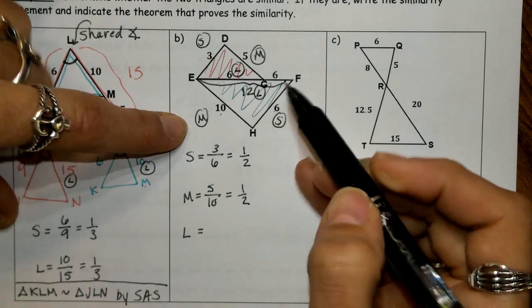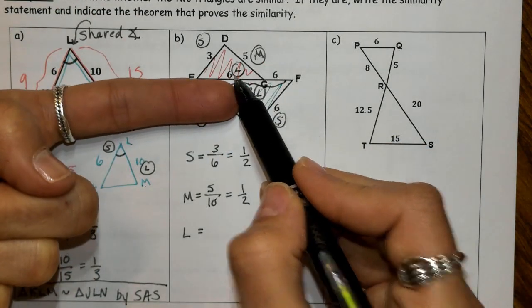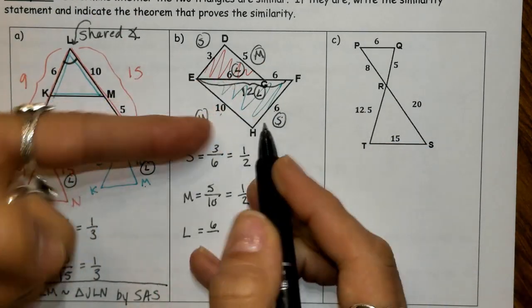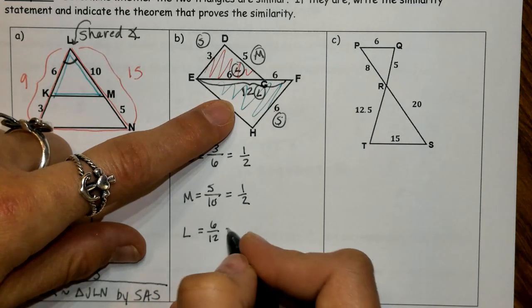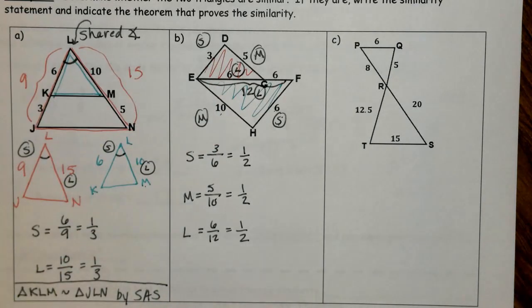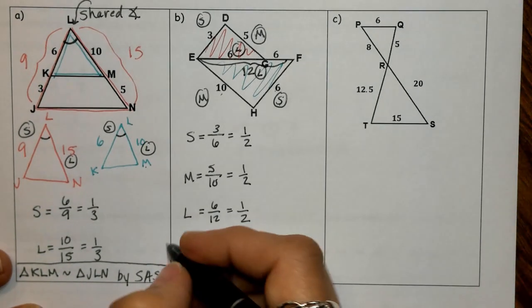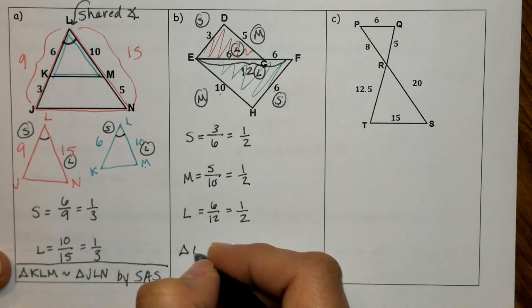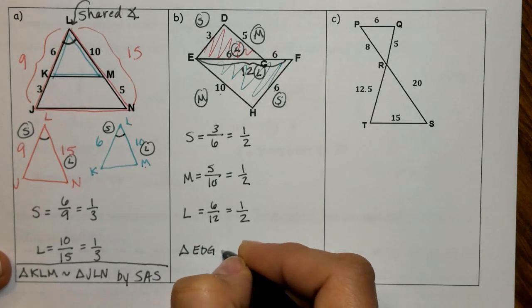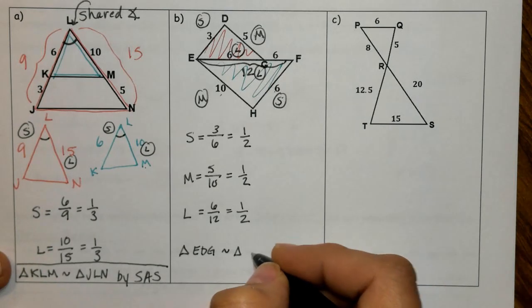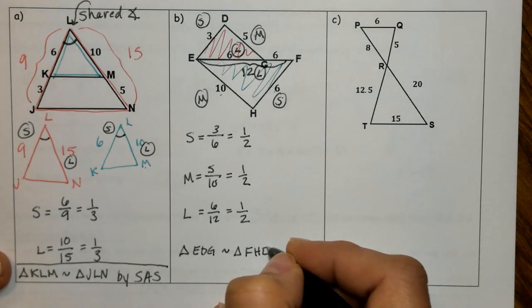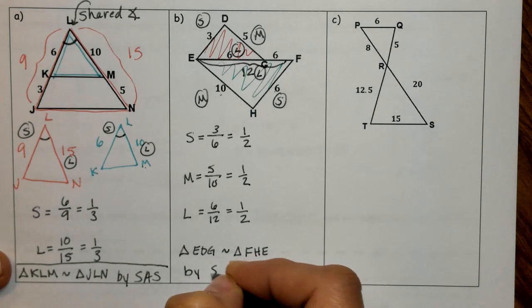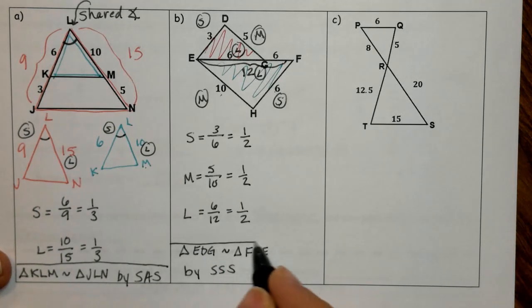The large, the last remaining, the top triangle was 6. The bottom triangle was 12. We have confirmed all 3 sides have the same scale factor or ratio, so they are proportional. So here we can say they are going to be similar, so we can say triangle EDG is similar to triangle FHE by SSS similarity.